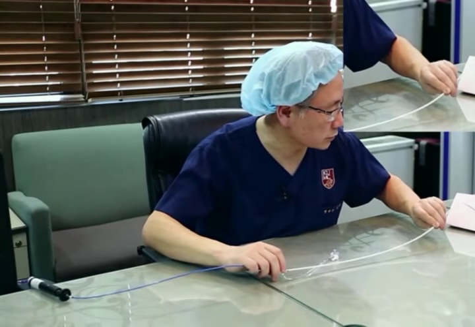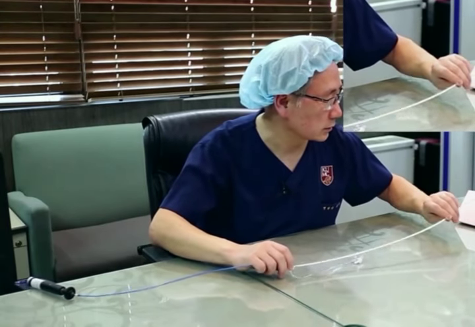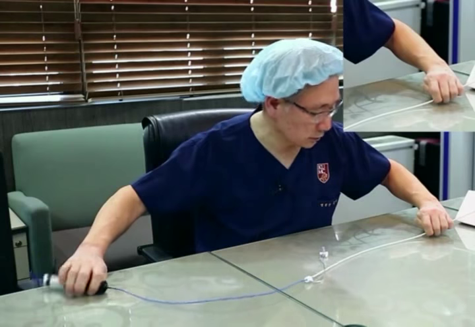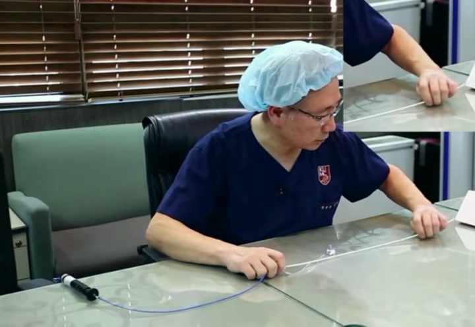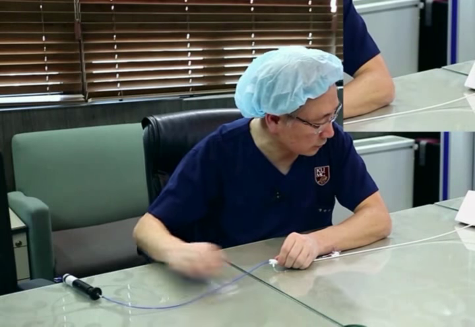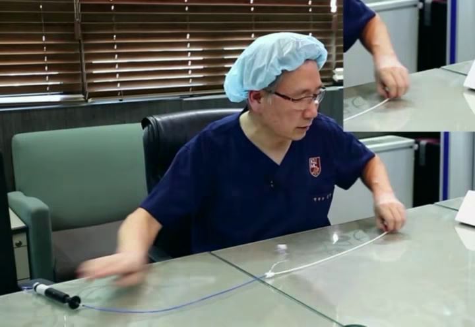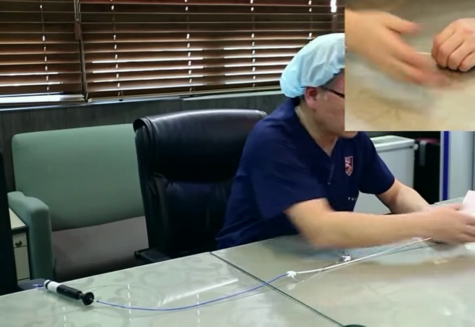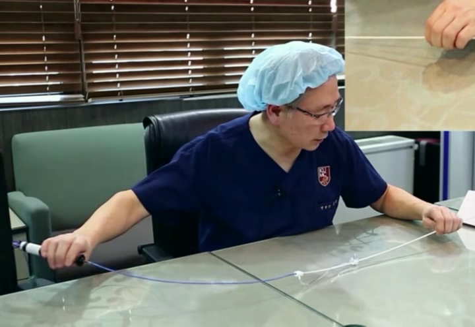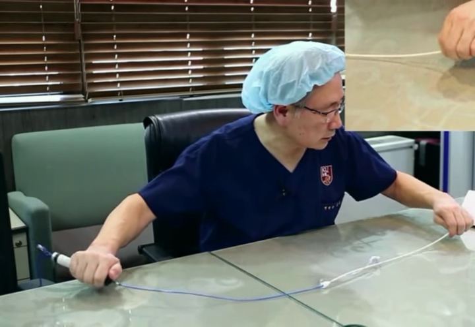That's very important. And give the heparin. We already gave the heparin before transseptal. Okay, and then the second puncture is the same as the first.